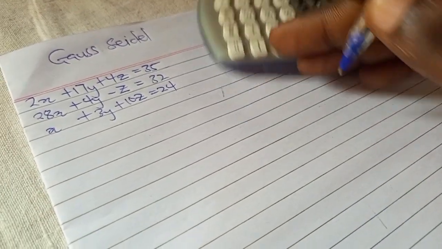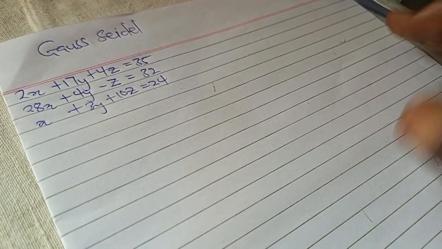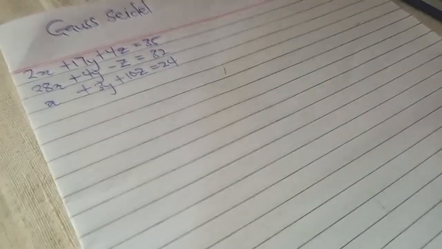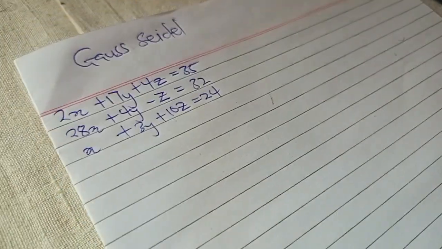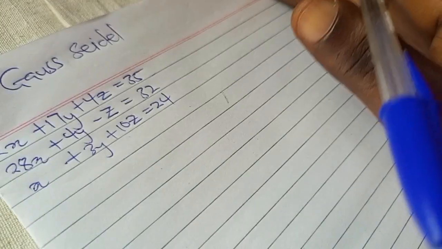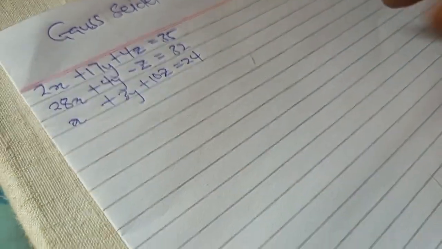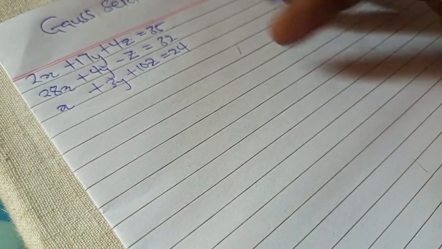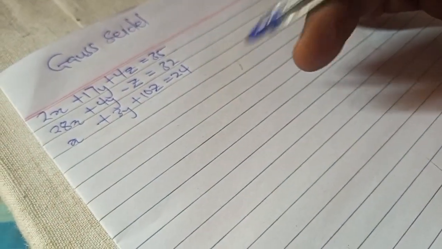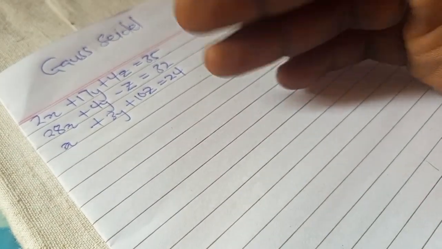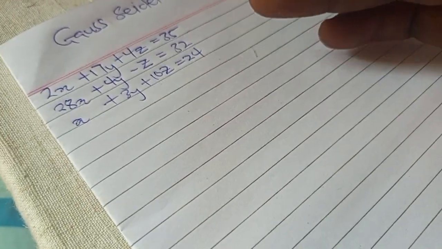So this is a typical Gauss Seidel equation. We are asked to find the exact values of x, y, and z. First of all, we have to write the equations in such a way that they will be diagonally dominant. To do that, you first have to look at the variables and the coefficients, in the order x, y, and z.